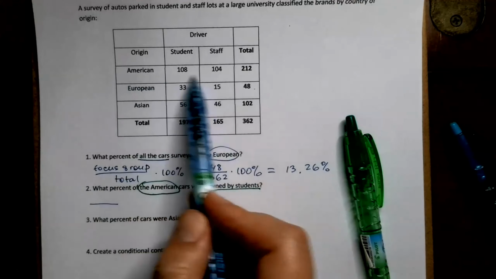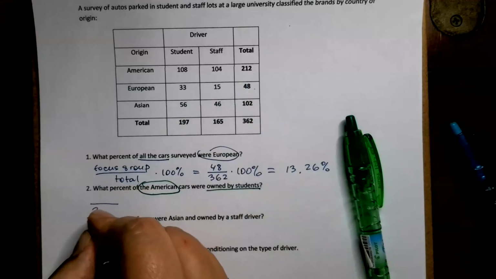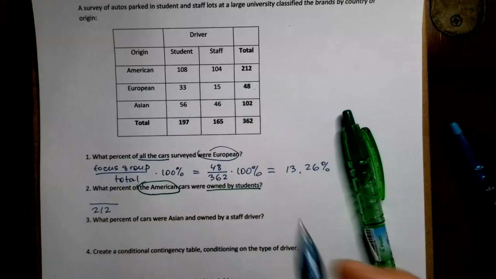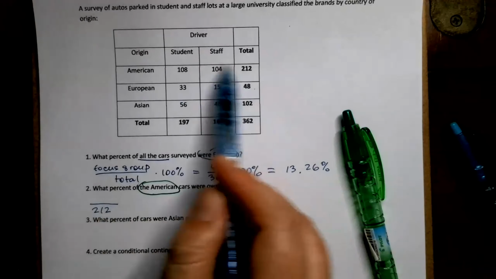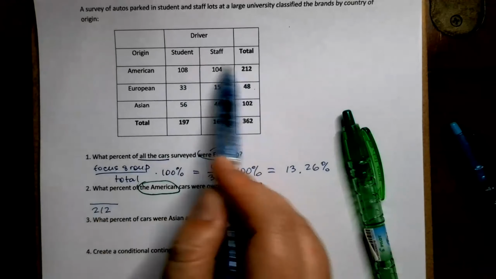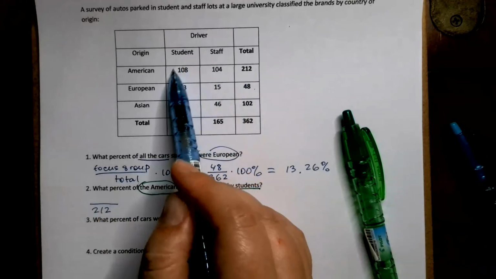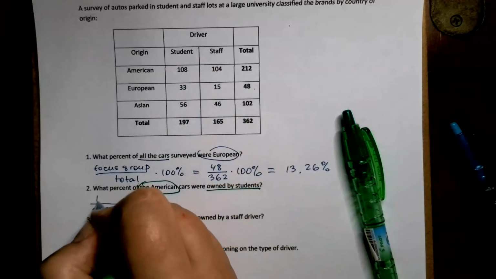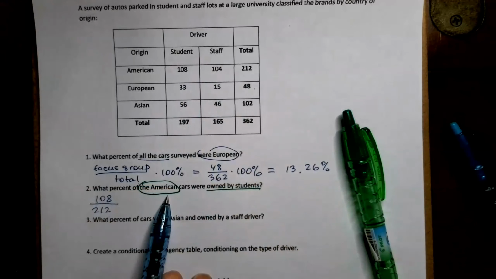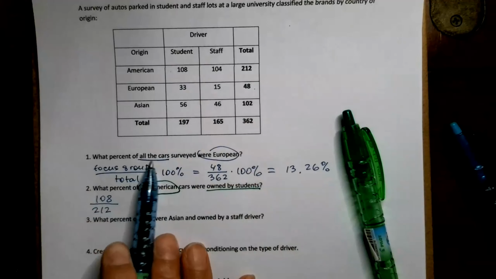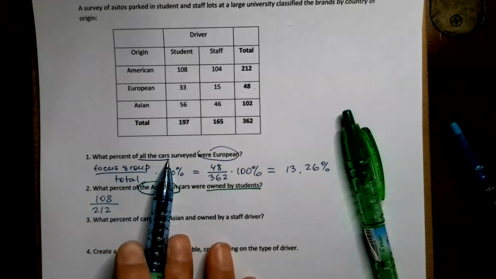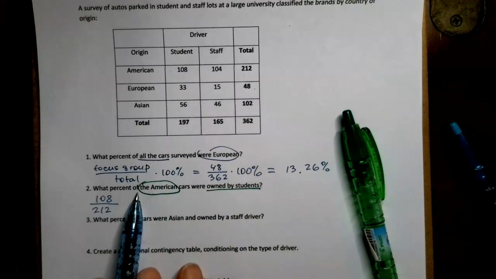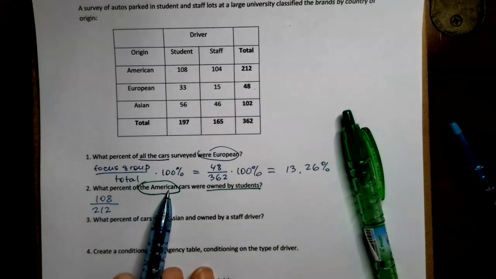So for the American, we have 212. And how many out of just that group are driven by students? Well, it's just 108. Do you see the difference? Here, they were looking at all the cars in question 1. In question 2, they're looking only at the American cars.